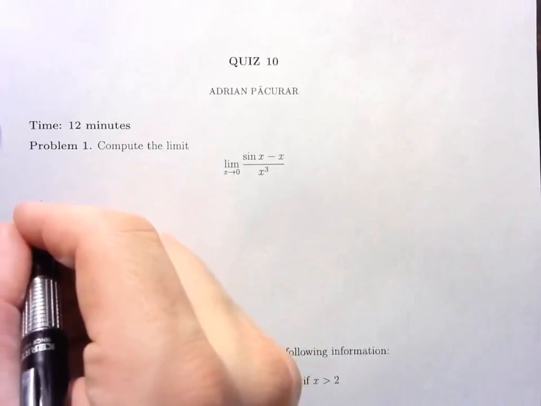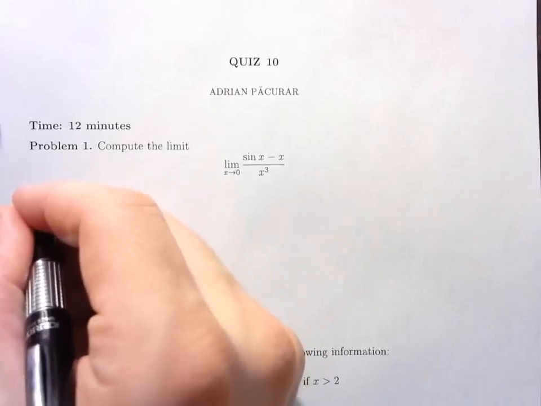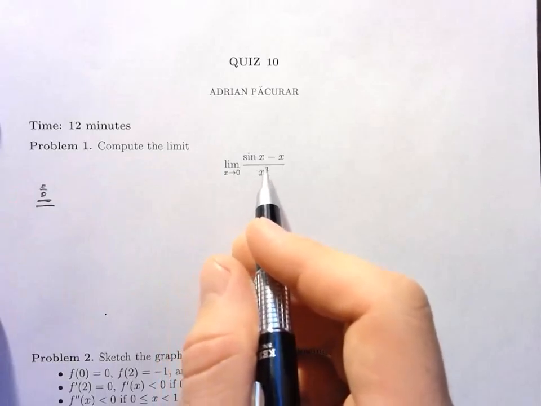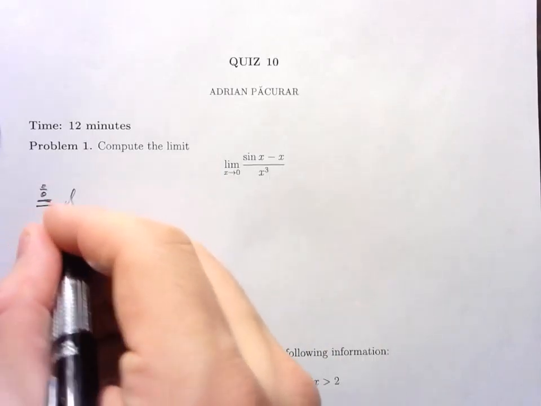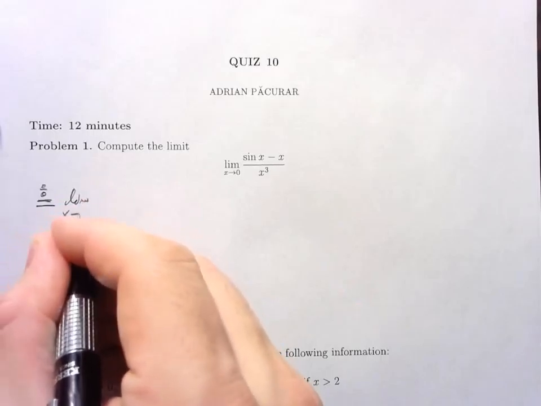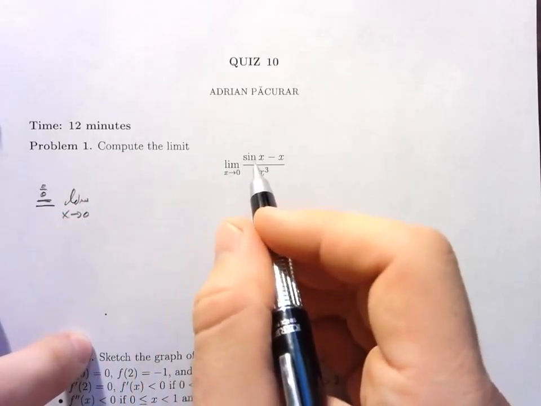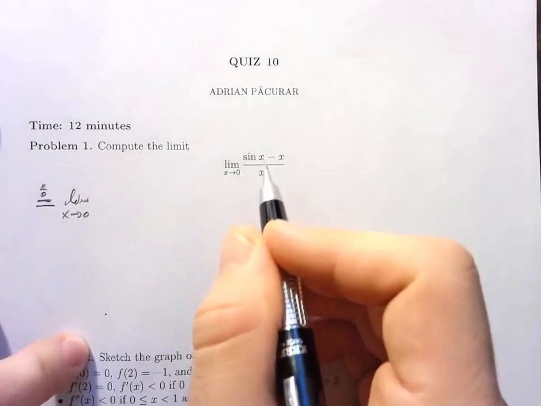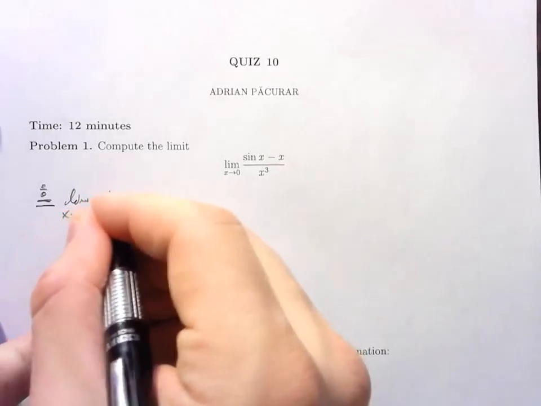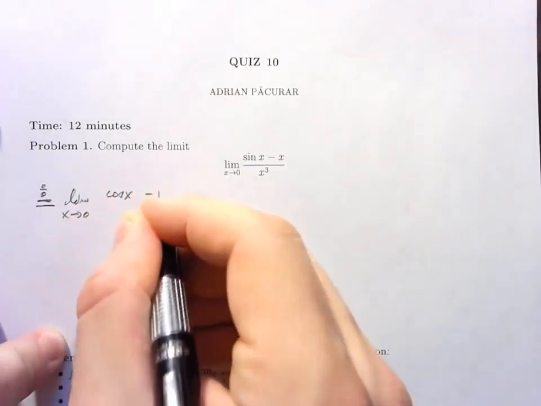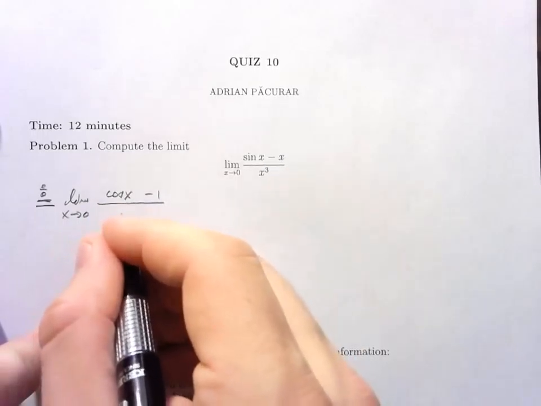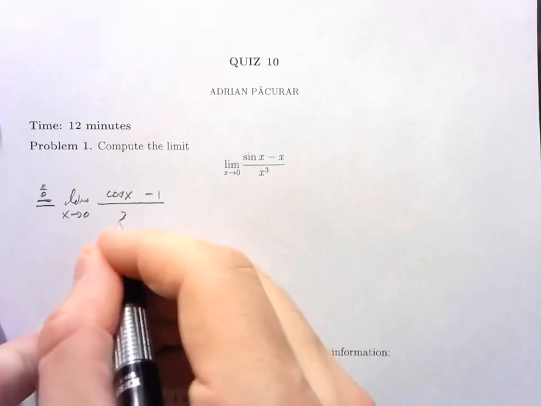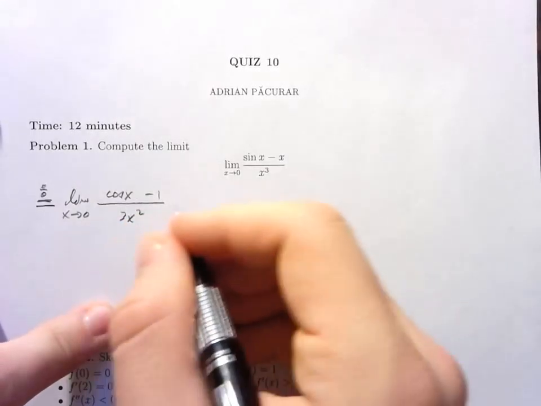So this limit is equal, by the 0 over 0 case of L'Hopital's, to the limit as x goes to 0 of the derivative of the numerator, that's going to be cosine of x minus 1, divided by the derivative of the denominator, which is 3x squared.